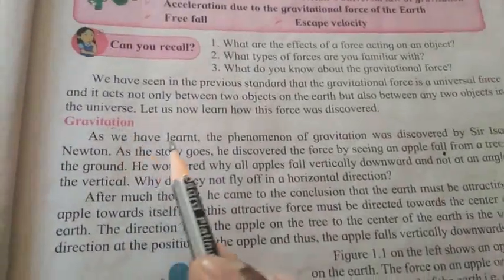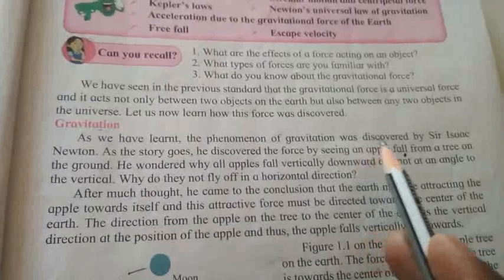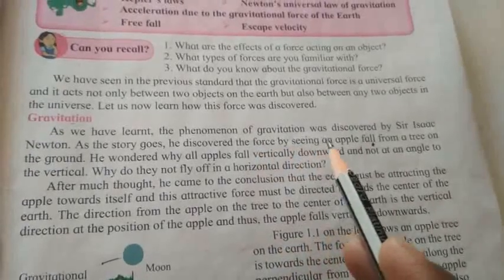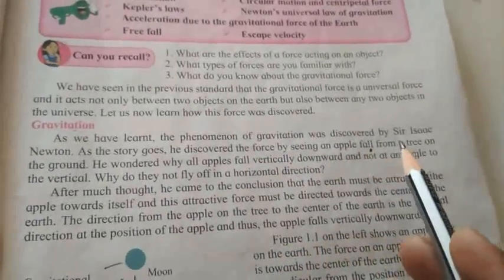So let's start the first topic, gravitation. As we have learned, the phenomenon of gravitation was discovered by Sir Isaac Newton. As the story goes, he discovered the force by seeing an apple fall from a tree to the ground.